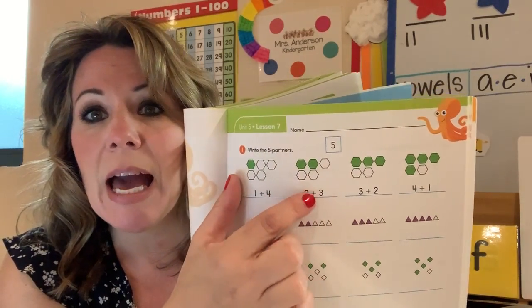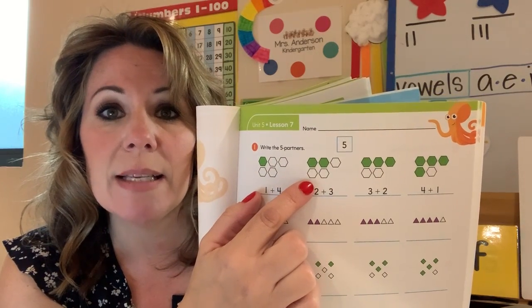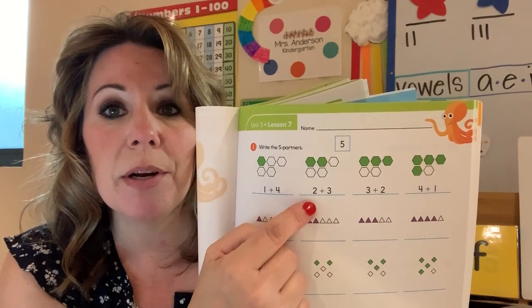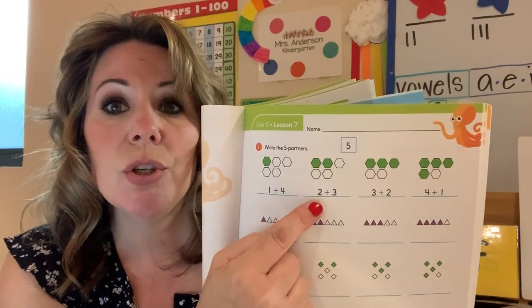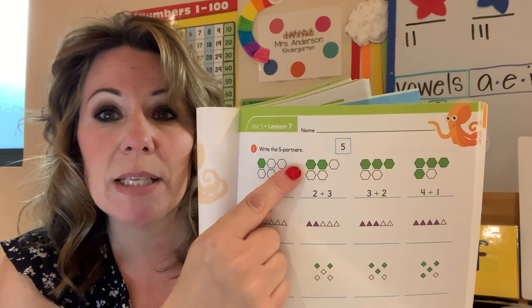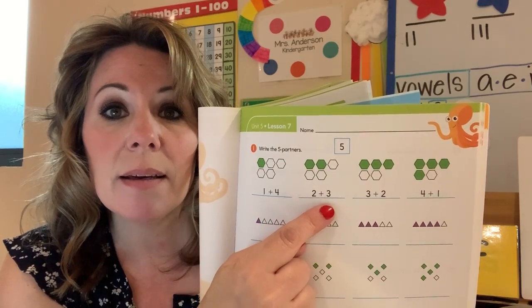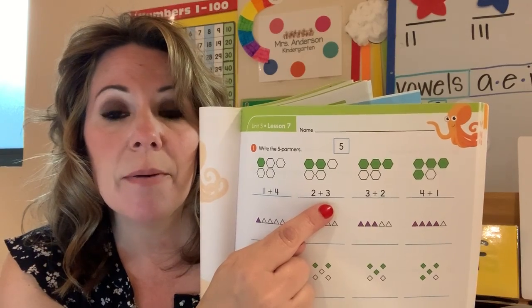How many do I have? How many hexagons do I have all together? Can you subitize? I have 5, but let's look now at the number partners. How many green ones do I have? 2, right? You can just subitize, I have 2. Okay, I'm going to add that with how many blank colored ones? And there are 3, okay?